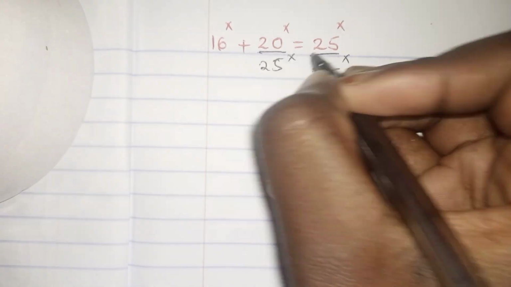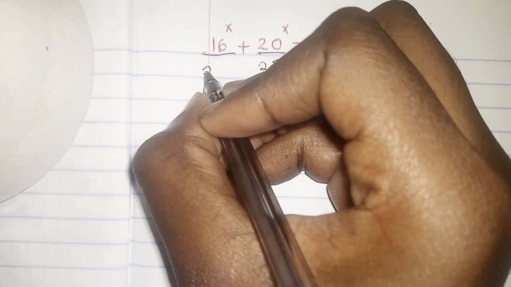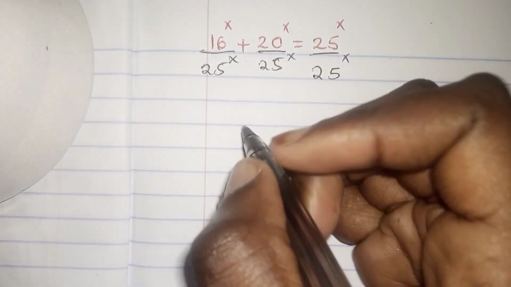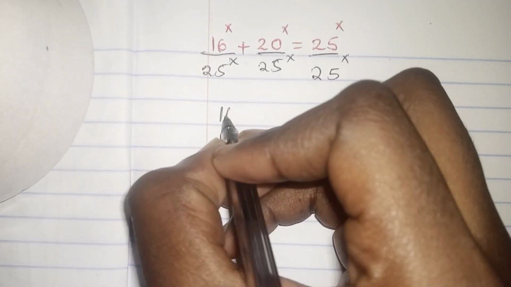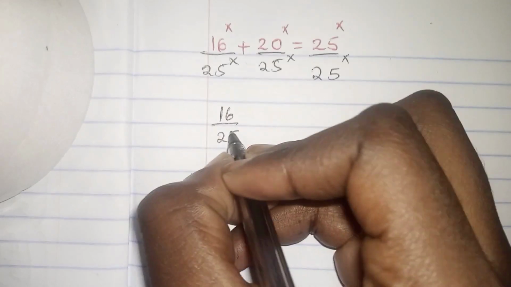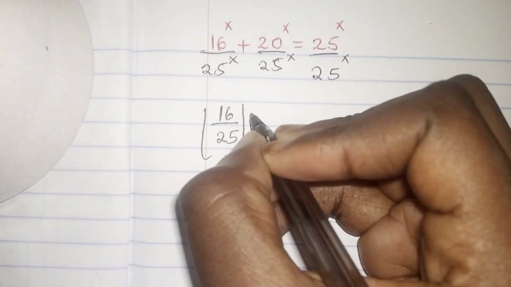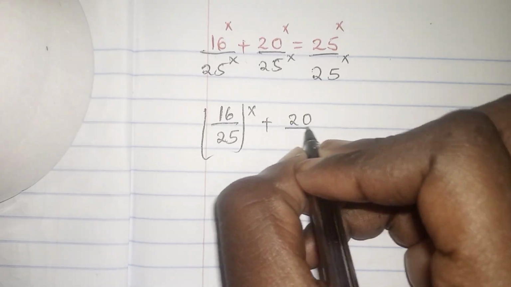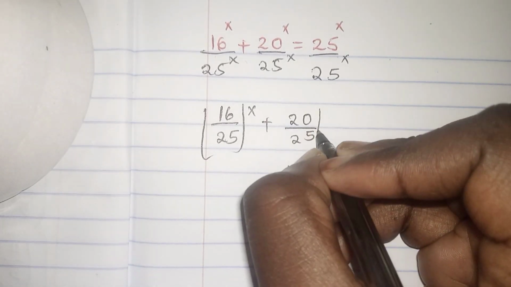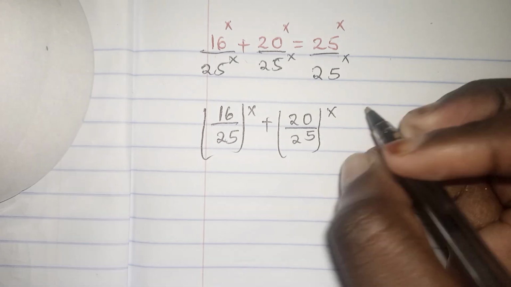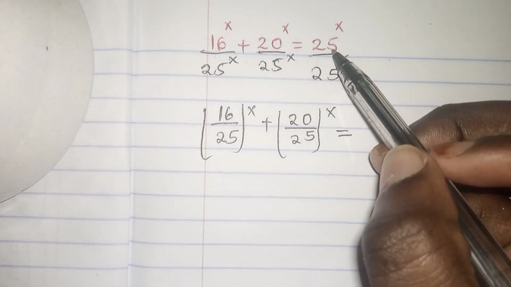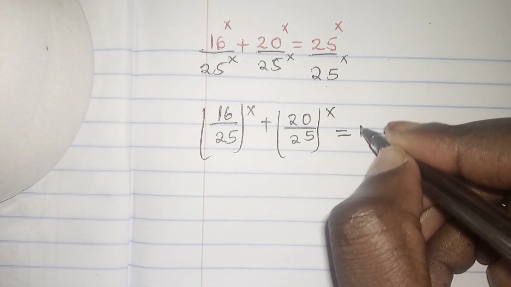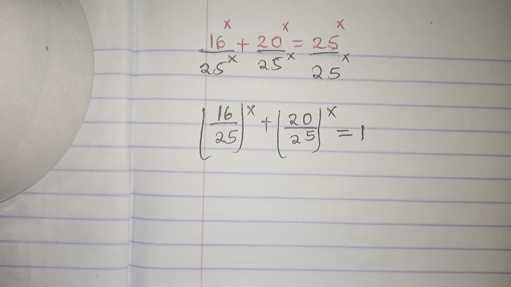So we'll remain with 16 over 25, all this to the power of x, plus 20 over 25, all this to the power of x, is equal to 25 to the power of x divided by 25 to the power of x, which is 1.